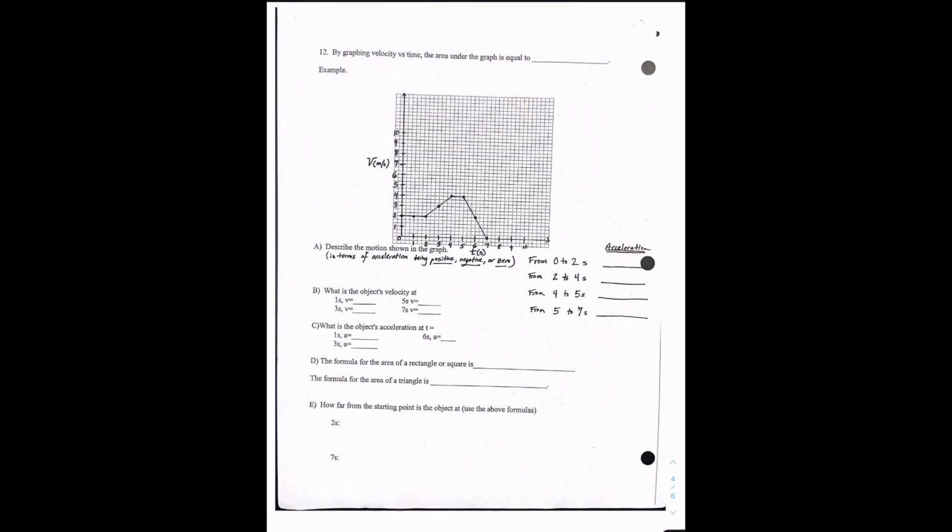The area is, if you remember back to math class, area of, say, a rectangle or a square was equal to base times height. And if it was a triangle, the area formula became, so this is a rectangle or square.